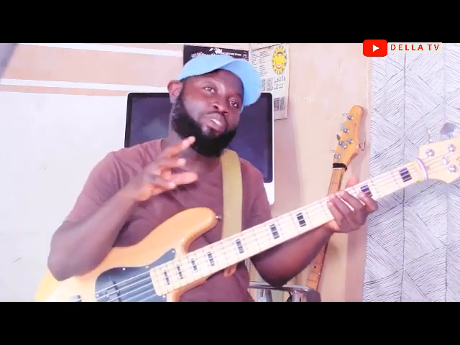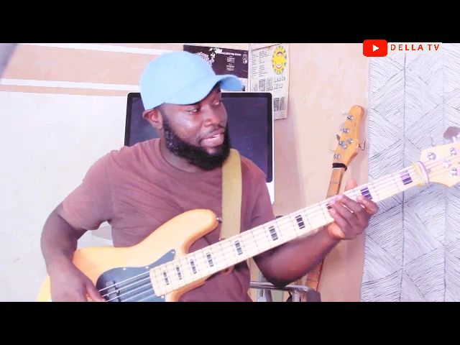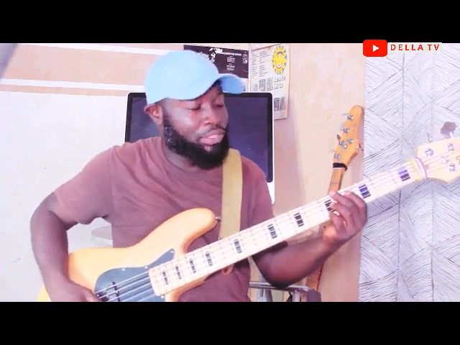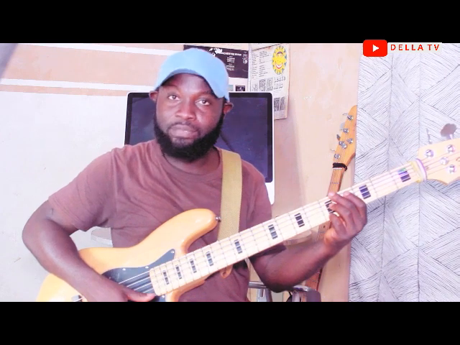So we're going to take it from the beginner's level, knowing the names of the strings. Basically, this is a 5-string bass guitar. So if you're a beginner, take your notes. Let's go. On the 5-string bass guitar, we're learning the names of the strings. If you look closely at the guitar, this is a 5-string Fender. We take the first string, which is the smallest string among the whole set, which is the G string.